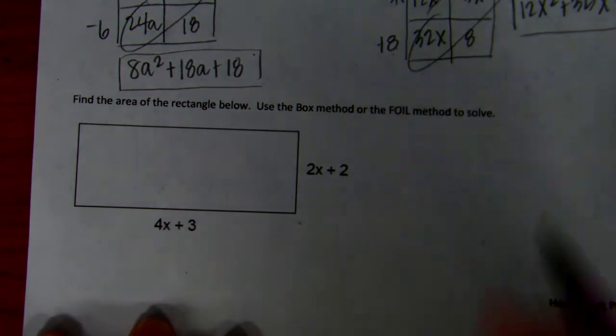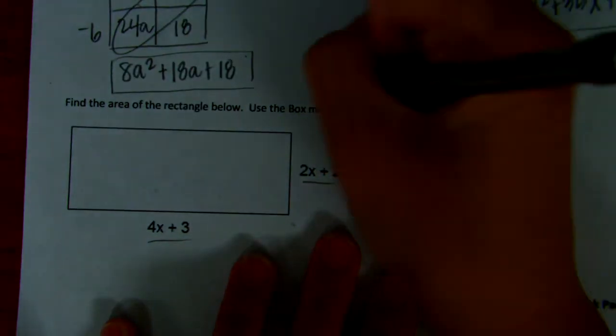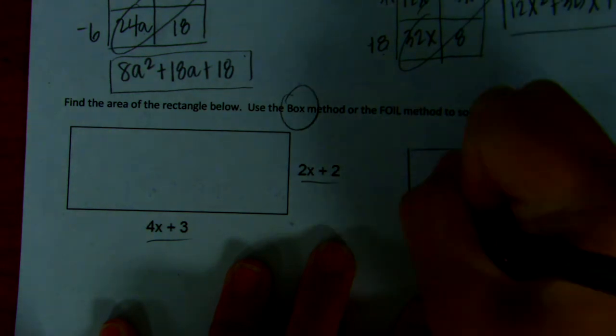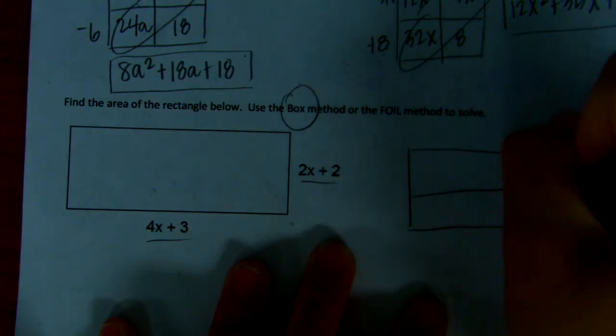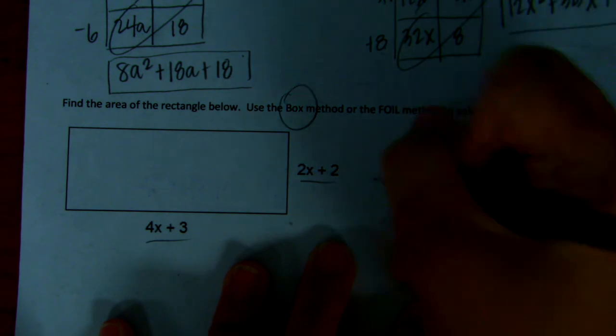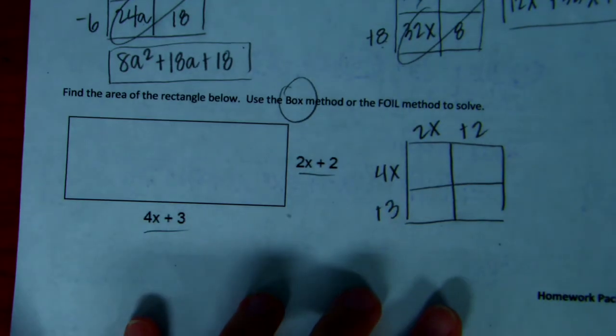Find the area. This doesn't change anything about how I set this up. This is just using it in the context of geometry. I'm going to choose the box method. Again, you could choose FOIL because these are two binomials being multiplied. Again, it doesn't matter where you put the 2x plus 2 and where you put the 4x plus 3, as long as you include each term separately.